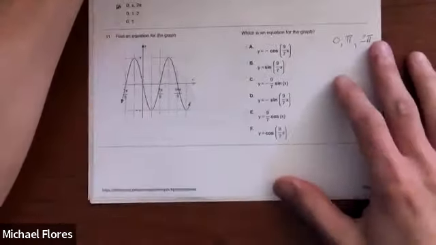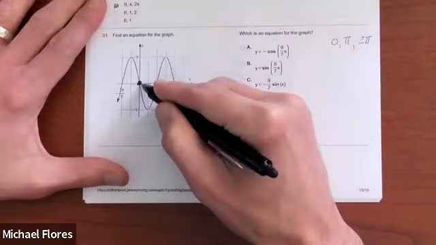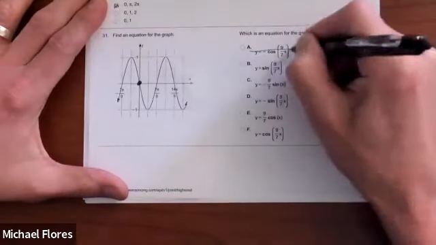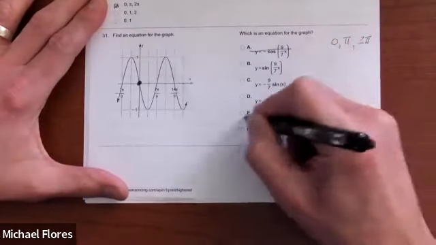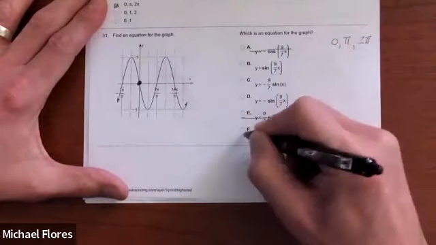Find the equation for the graph. That's too many options. This one starts, oh good, no phase shifts. This one starts middle. We're looking at the y-axis to determine our starting point. Since there is no phase shift, we're starting middle, so that is a sine wave, not cosine. We've narrowed it down to 3 possibilities.